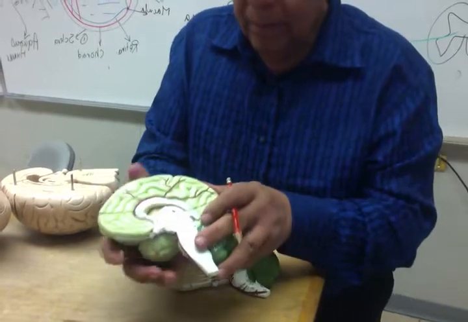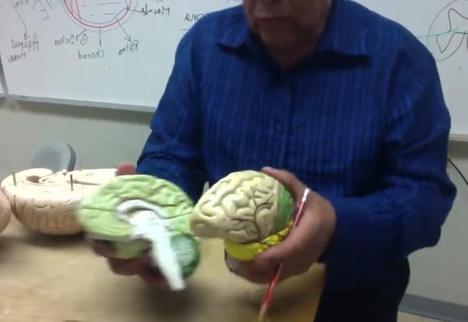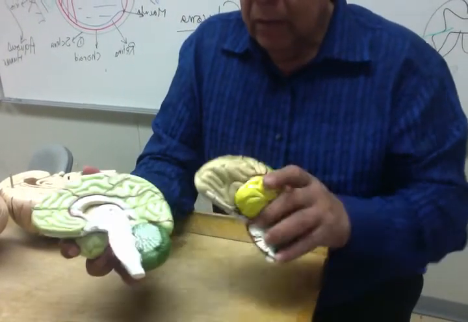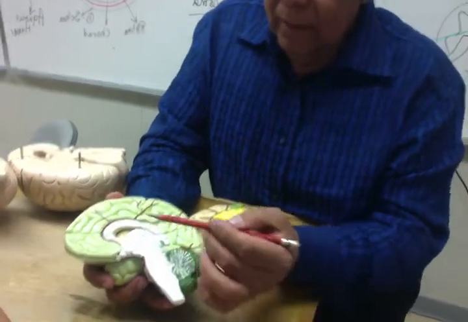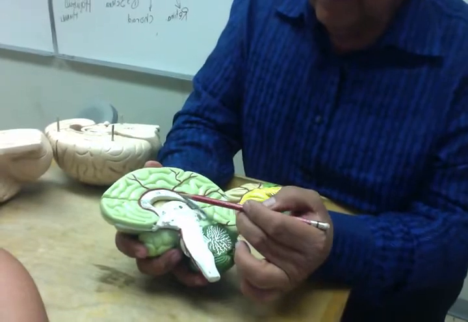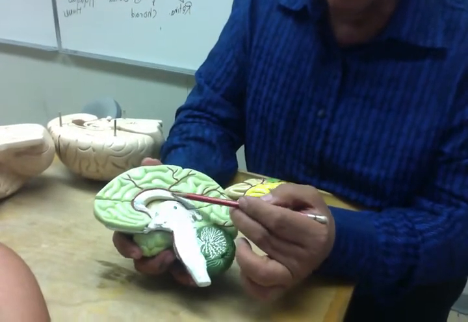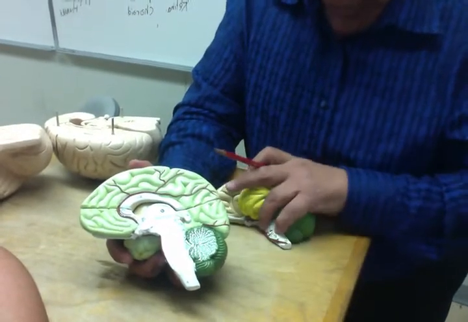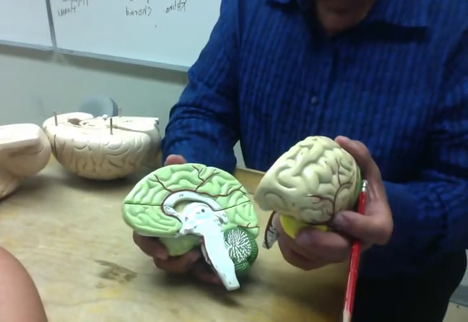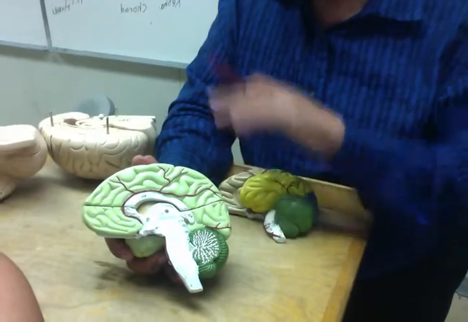If we open the brain into two halves, each half is called cerebral hemisphere. If we open it, this is one half. It shows this white fibrous band called corpus callosum. What's the corpus callosum? It's a fibrous band connecting the two halves of the brain.